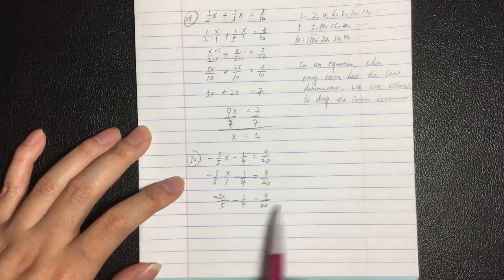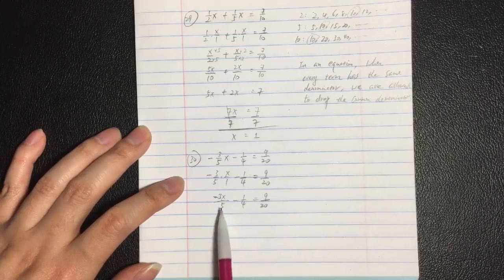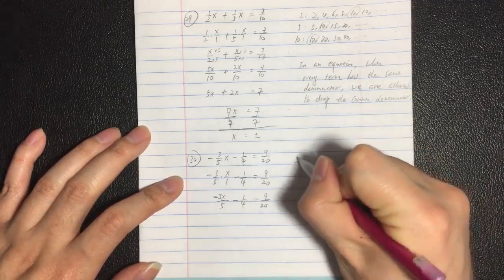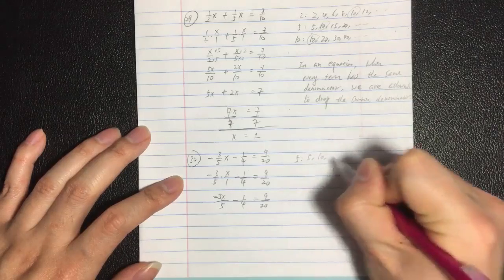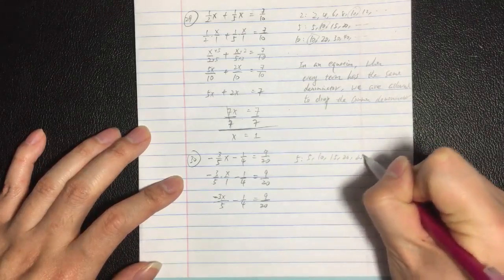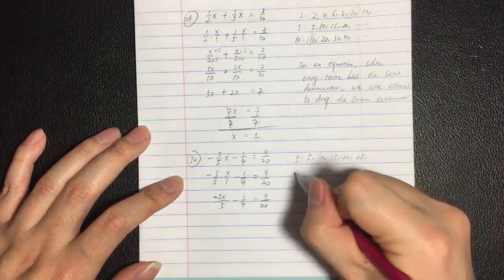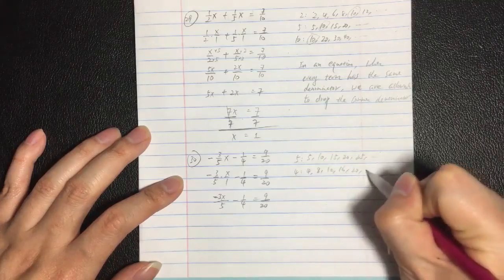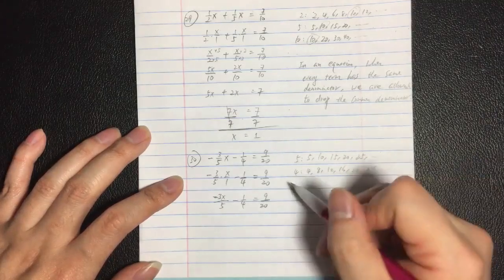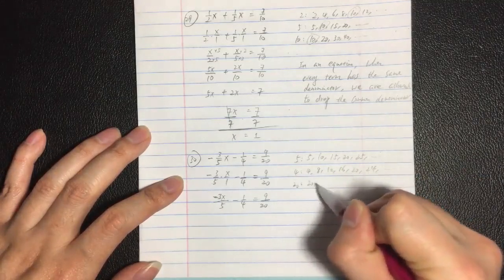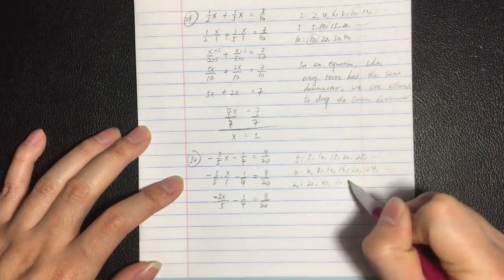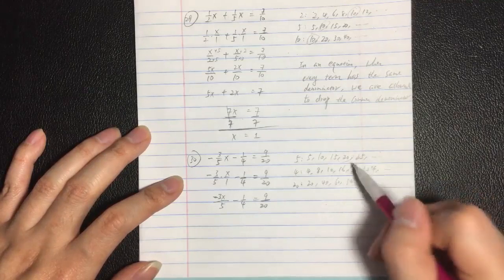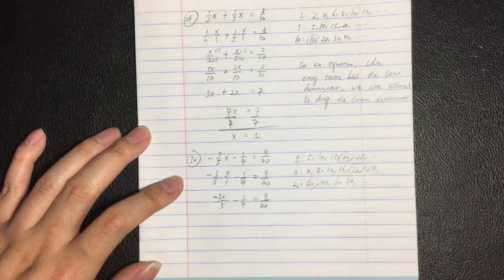Next, we find the common denominator. When an equation involves fractions, we try to find the least common denominator first. Multiples of 5 could be 5, 10, 15, 20, 25, and so on. Multiples of 4 could be 4, 8, 12, 16, 20, 24, and so on. Multiples of 20 are 20, 40, 60, 80, and so on. So the least common multiple of the denominators is 20.